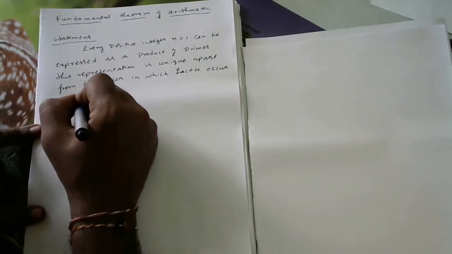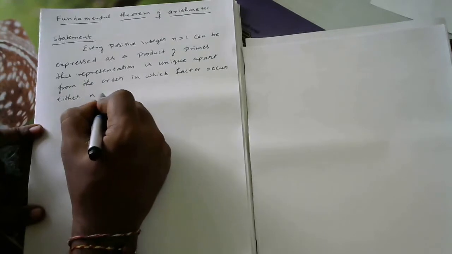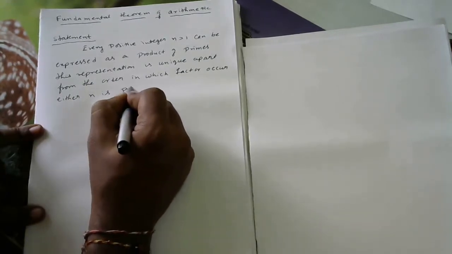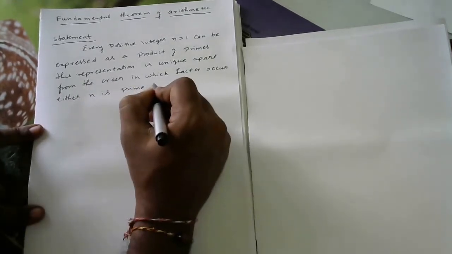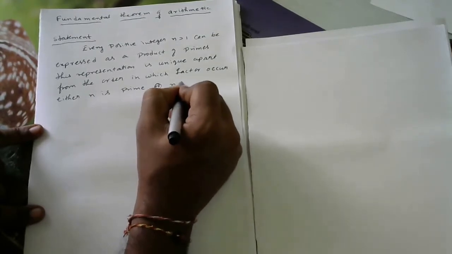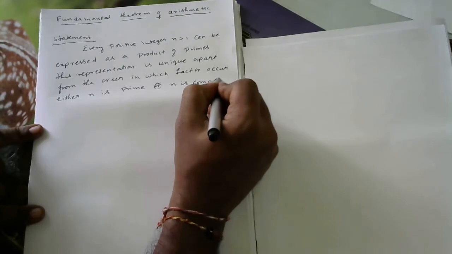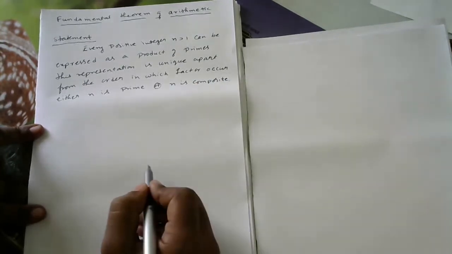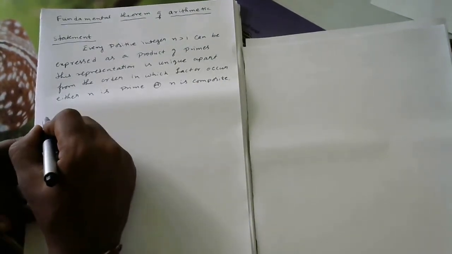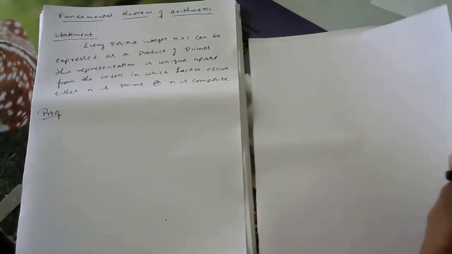Either n is prime or n is composite. So here, before going to the proof, I will take an example of 120.